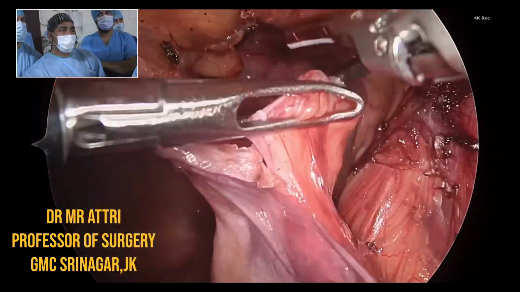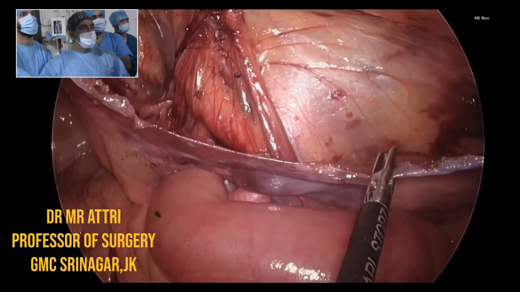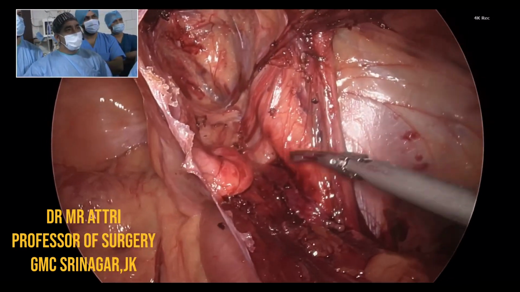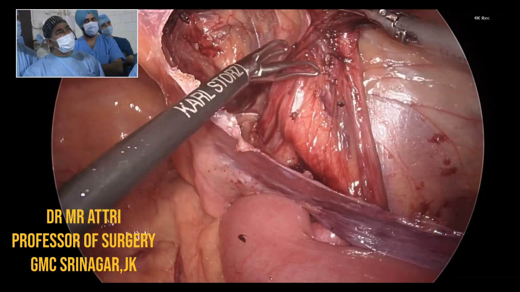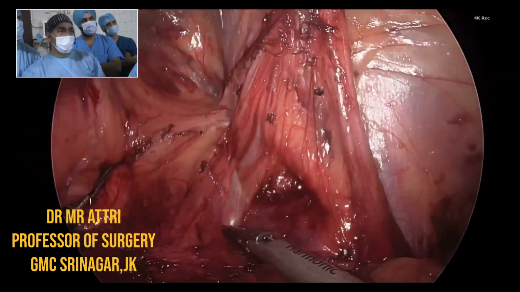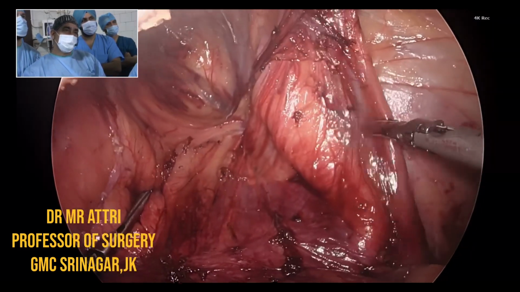Professor Atri, are you getting me? Oh yes, I am getting you. So till now we have just dissected out this peritoneal flap, and we encountered a few adhesions here, and we have made this peritoneal limb a horizontal limb. Now this is the lateral spermatic vessels.